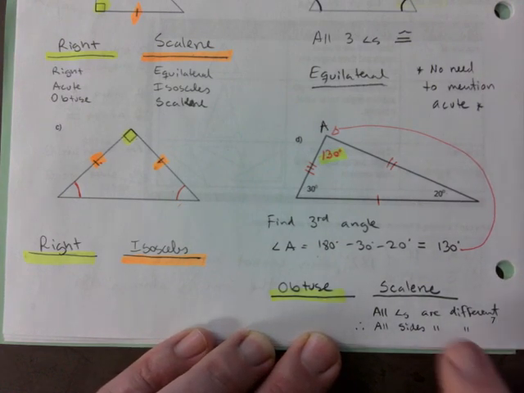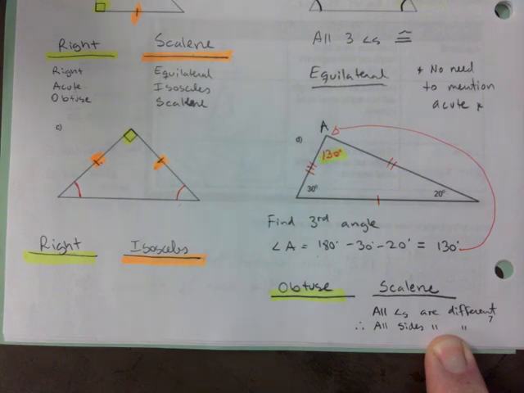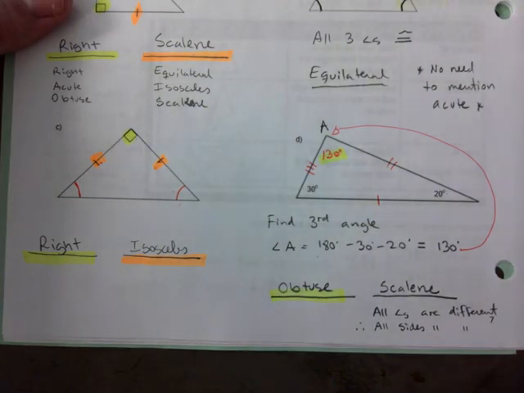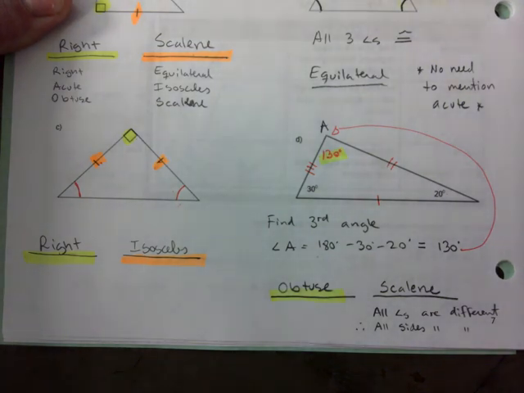And the reason why I write this down is because sometimes students are like, well, there is no side length. I can't possibly give it a name because I have no side lengths. Just look at the angles. If they're all different, then you know all the sides are different. You don't need to actually know what they are.